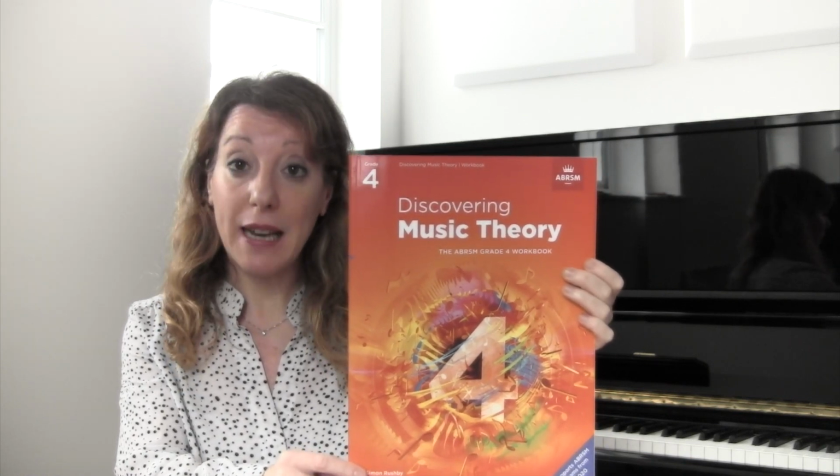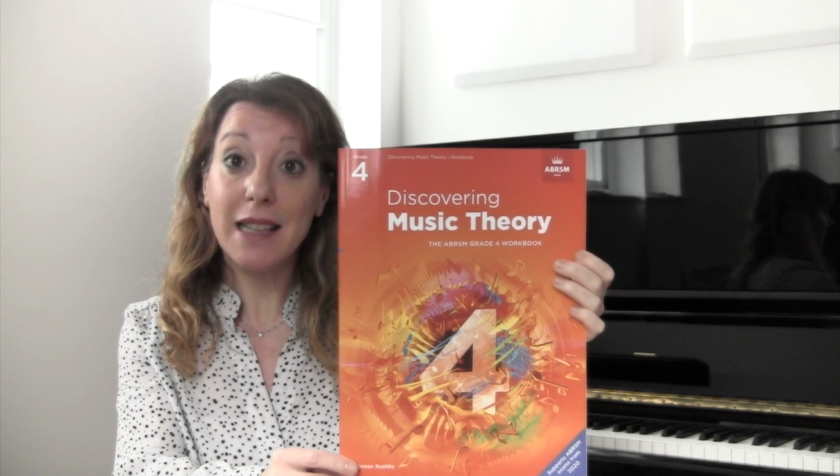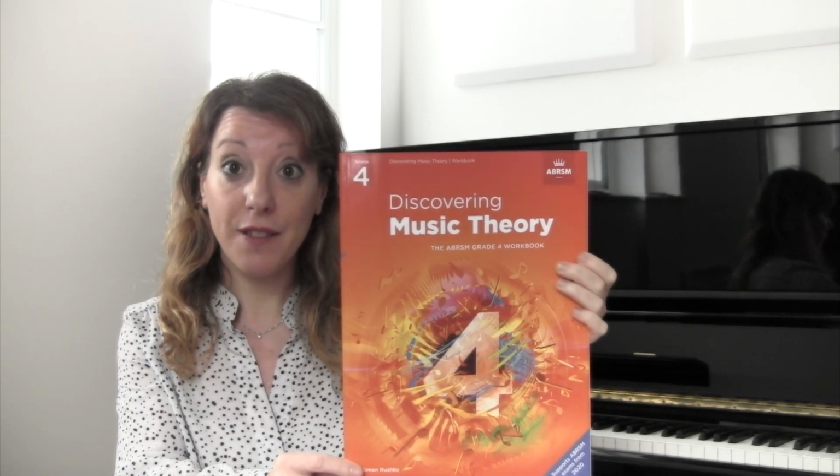Following my videos about clefs, I'm going to do the exercises relating to alto clef in this book.